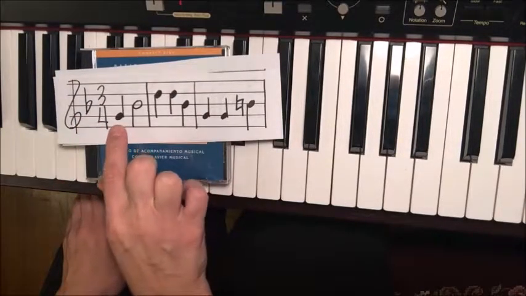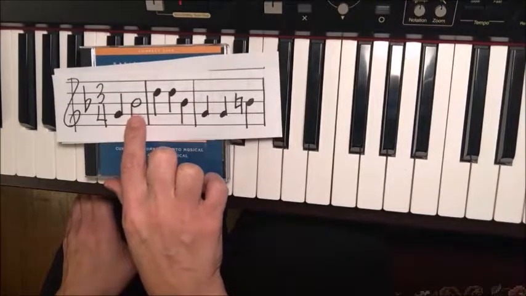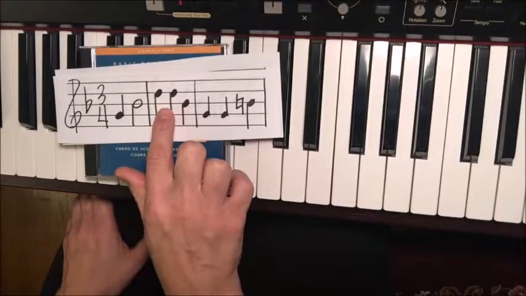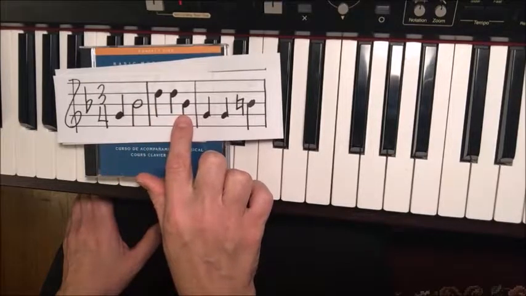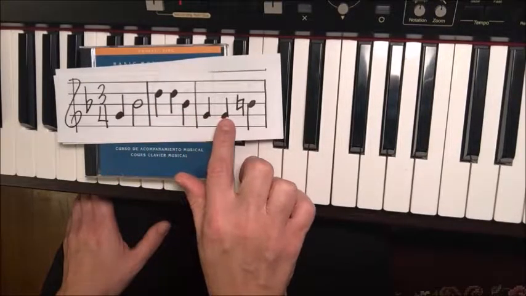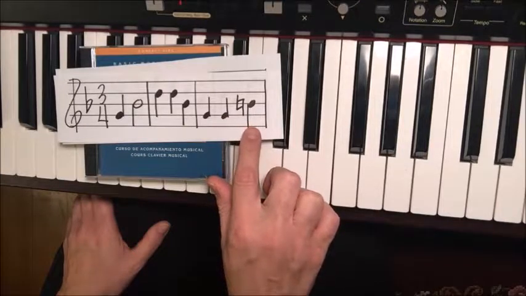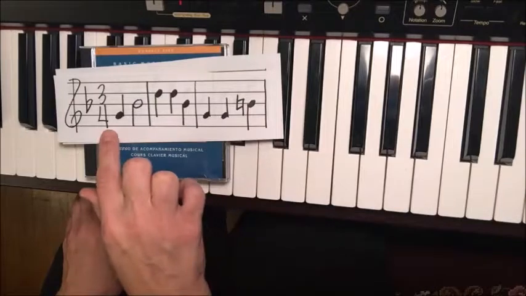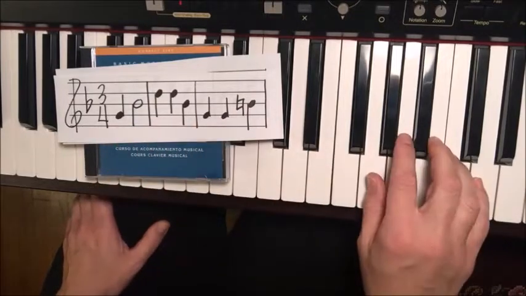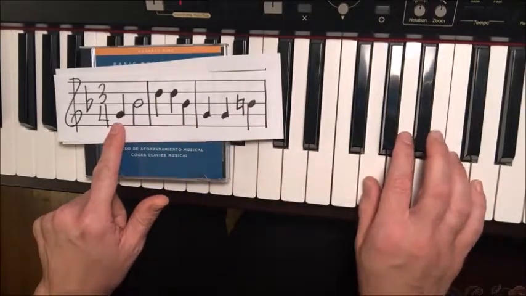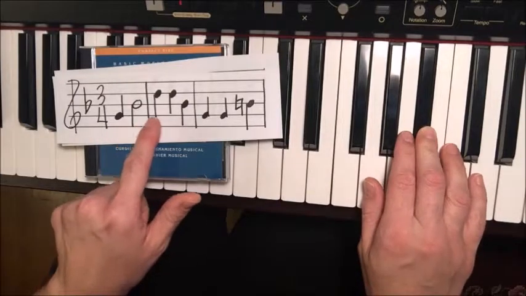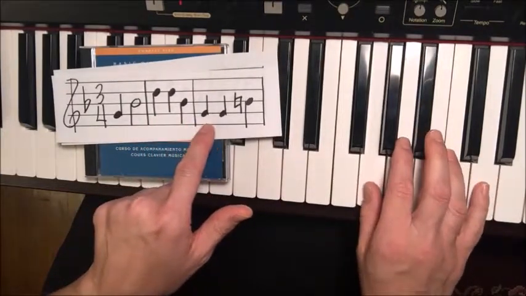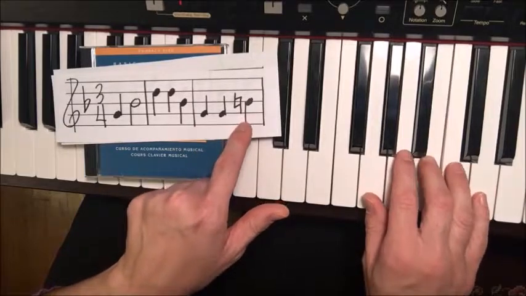So here you see that we have a G and then a B, which would be played B flat, D, D, B, so this would be B flat, G, G, but here they don't want a B flat. They want us to play B natural, and so that's why they put the symbol there. So this line would look and sound like this. G, B flat, D, D, B flat, G, G, B natural.